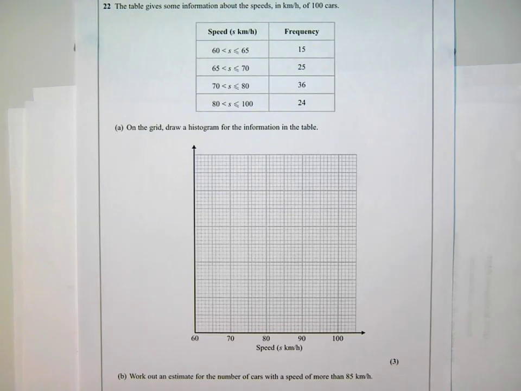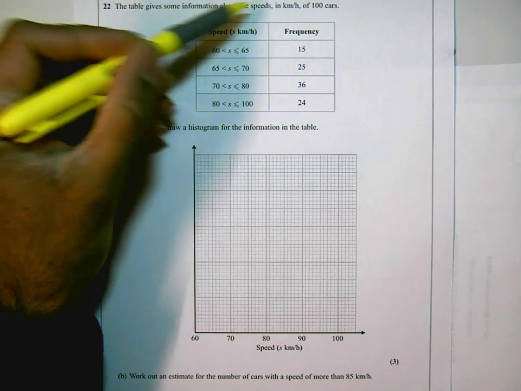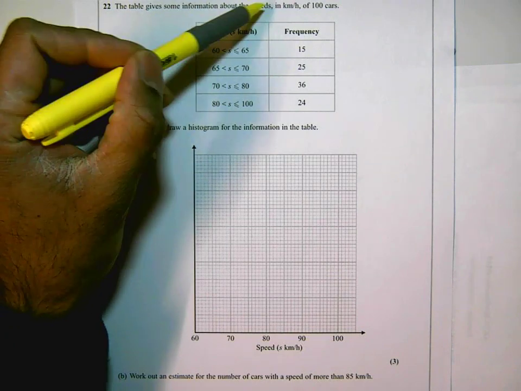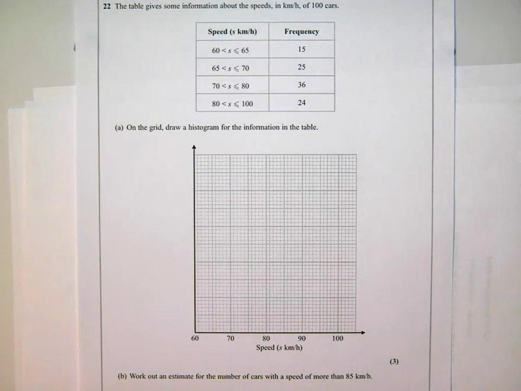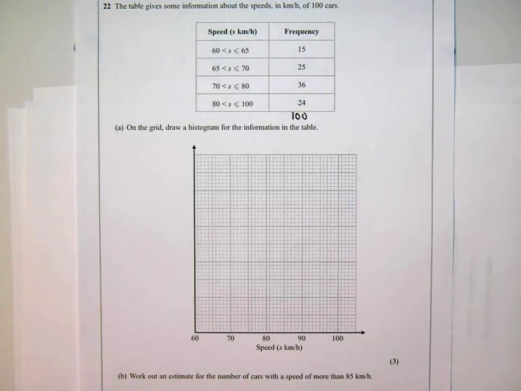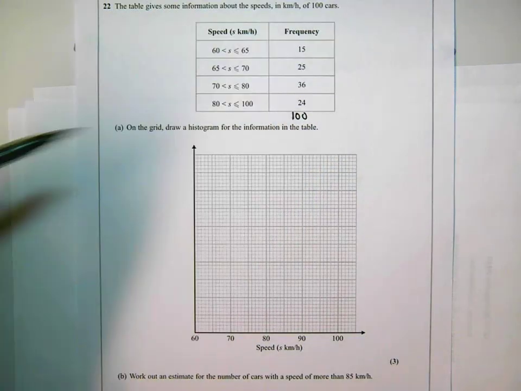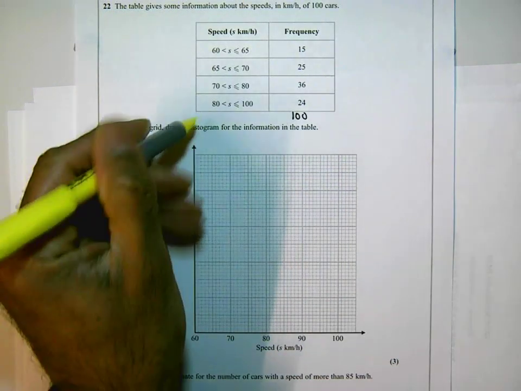Okay, this is question 22. The table gives some information about the speeds in kilometers per hour of 100 cars. So this should add up to 100. I could check that, but the frequency is always going to add up to 100 because that's the total number of cars. On the grid below, draw a histogram to show this information.